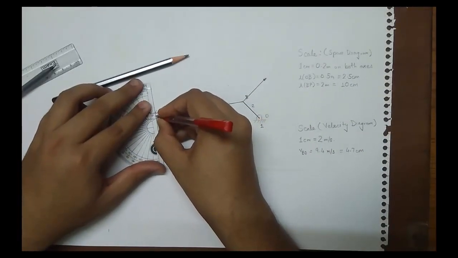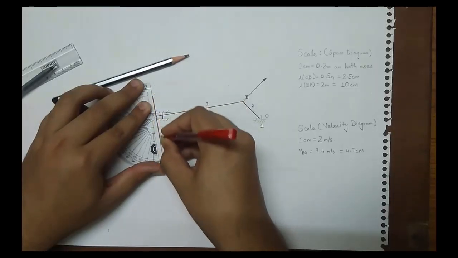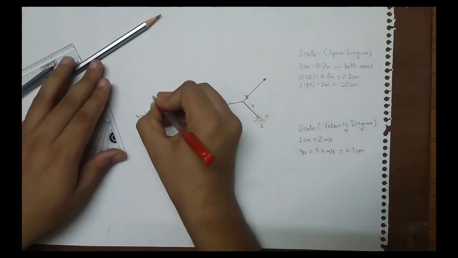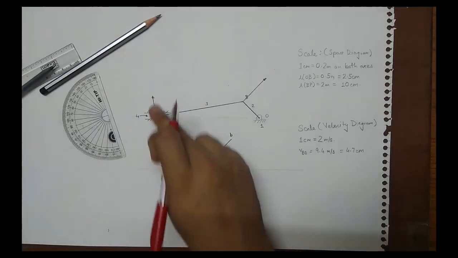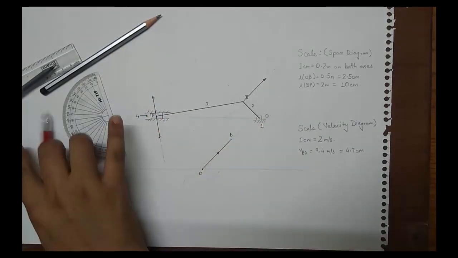Now I don't know whether it is going to go up or down. I don't know. So I can draw it like this also, not with a pen but with a pencil. So it can be in either direction. I just know that it is perpendicular to link BP.